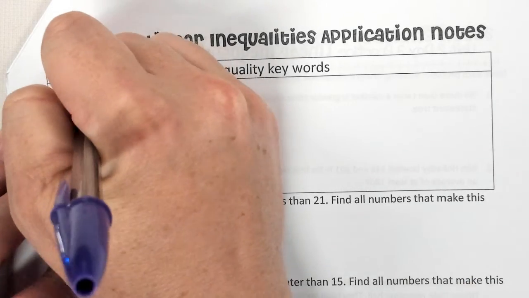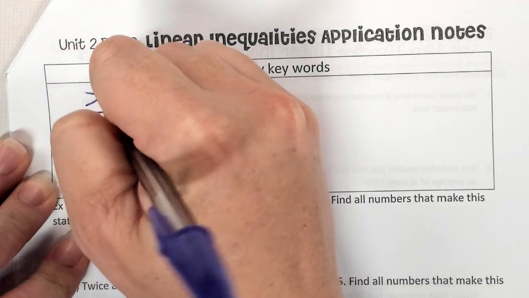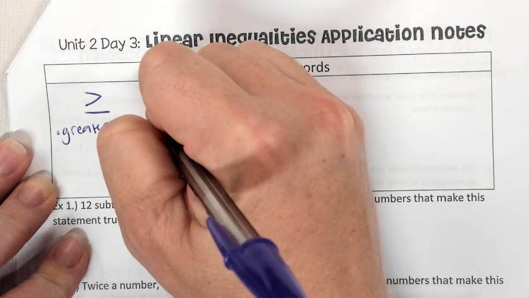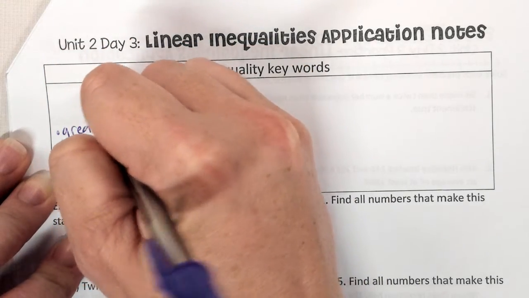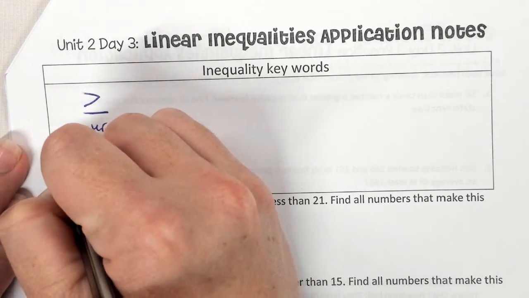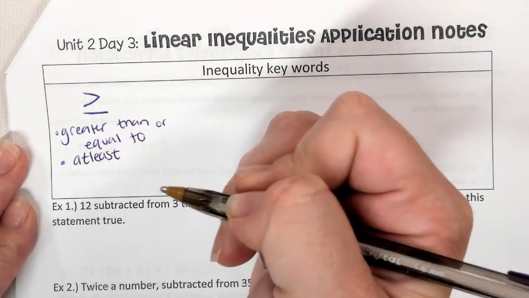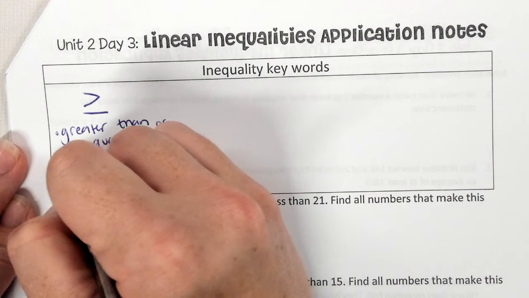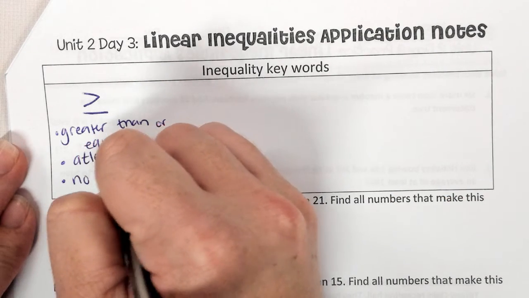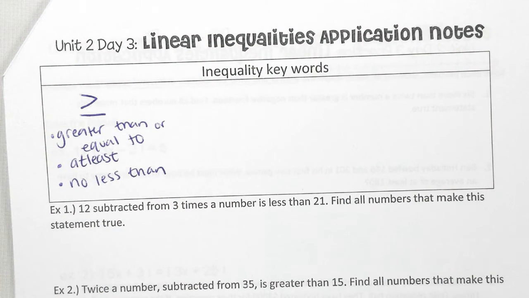So we're going to start with greater than or equal to. Okay, a word that you could use when you mean greater than or equal to is also at least and no less than. Obviously there are others, but these are going to be the main ones that we focus on in here.